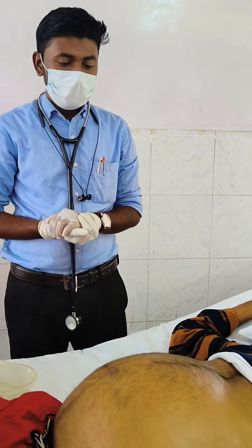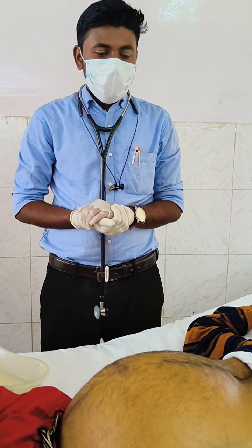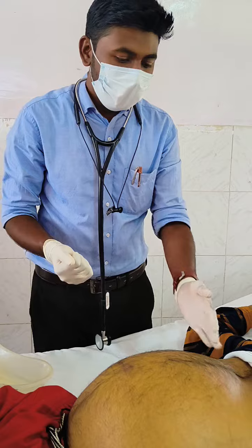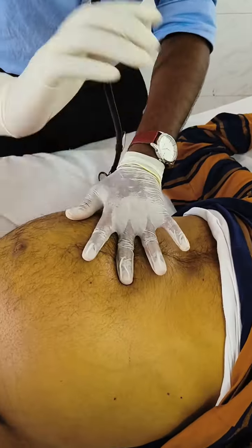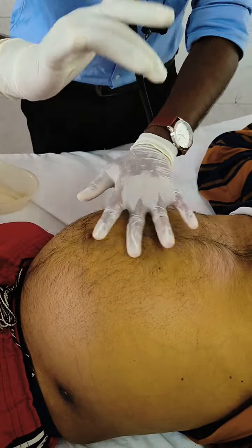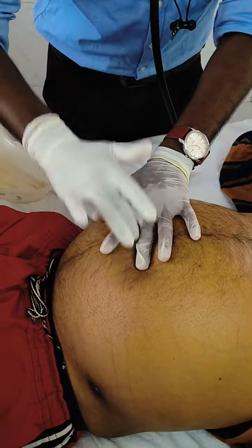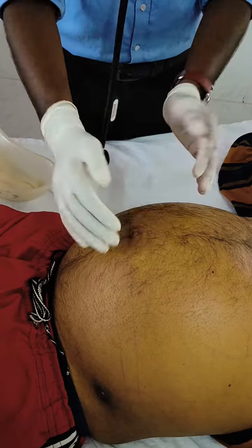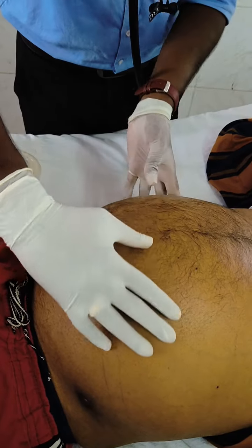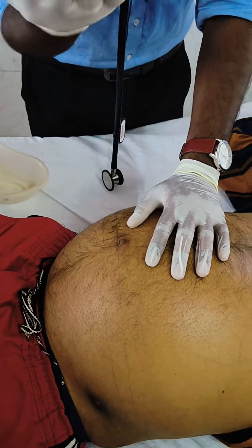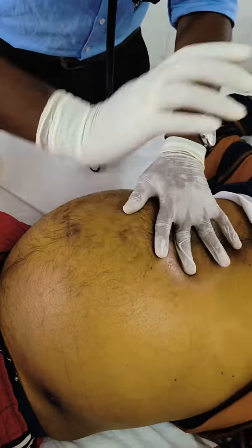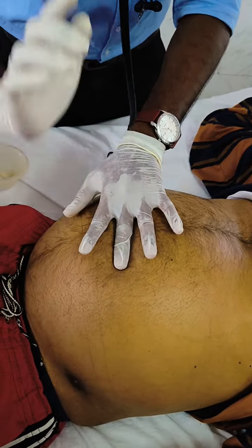One more is shifting dullness. There is something called shifting dullness. We have to do percussion from here. We have to percuss like this. You can see the dull and resonant note is there. Resonant note means air is present. Usually if it is water or fluid, it will collect on the below side because of gravity, and air will collect above. So above, you can hear the sound also.